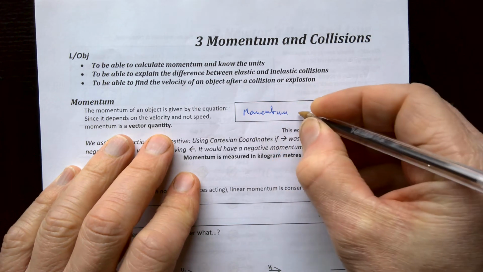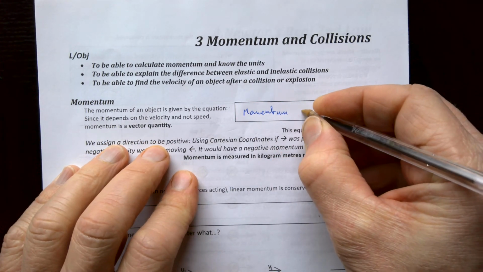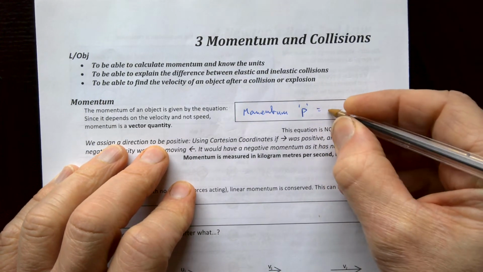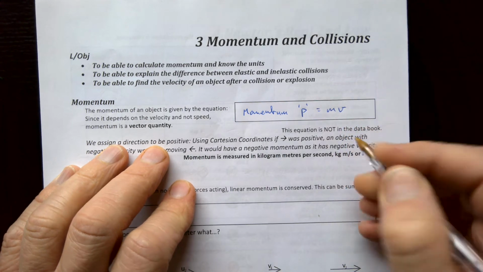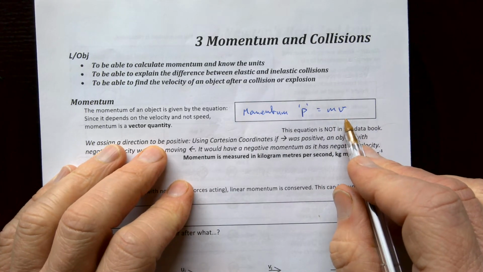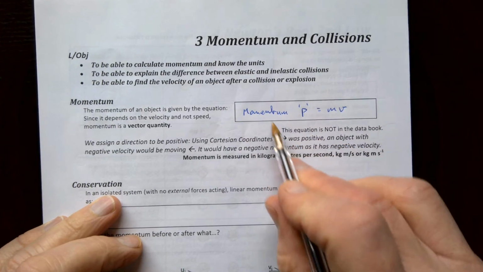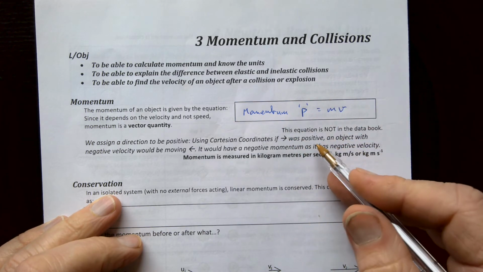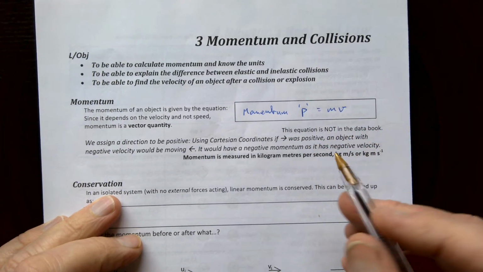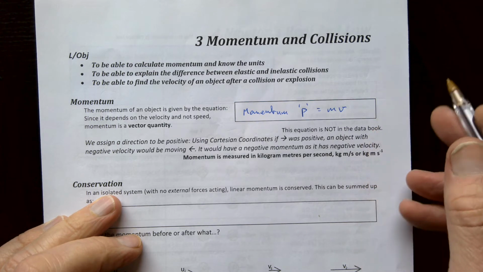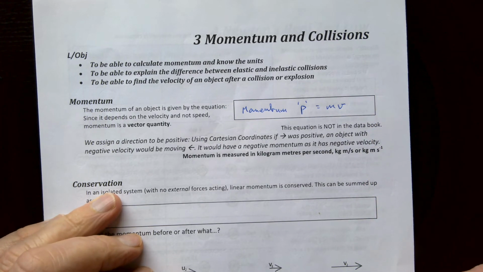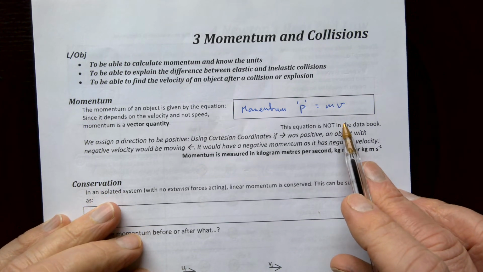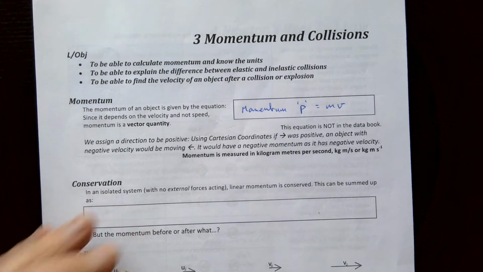But in your data books you will not see it, but you will see this symbol quite a lot. Okay, so lowercase p equals a lowercase m and a lowercase v, mass times velocity. Now very similar, without the half, and it's not v squared, but very similar to kinetic energy. Now this isn't in the data book, but it is part of another equation, so we'll come back to that. However, we've looked at that already a little bit when we're talking about wave-particle duality. Okay, so I'll keep coming back to this.